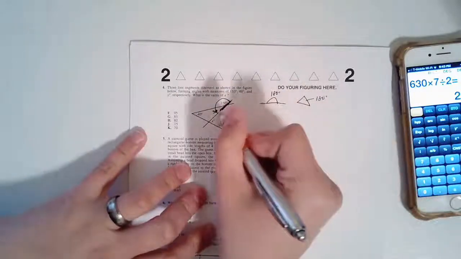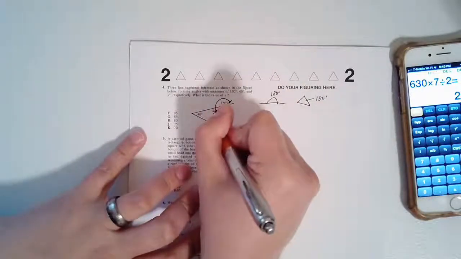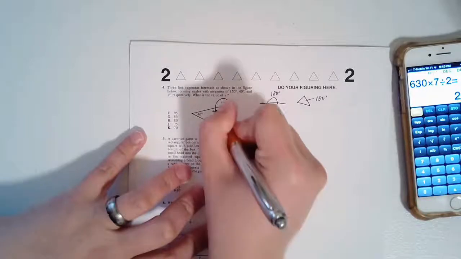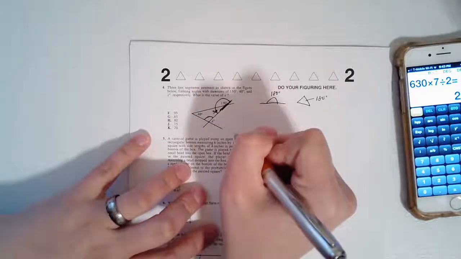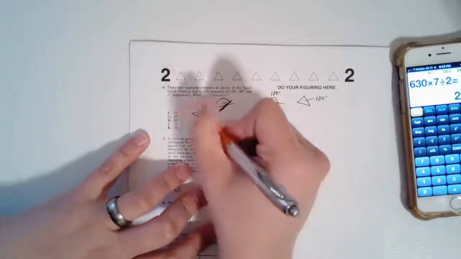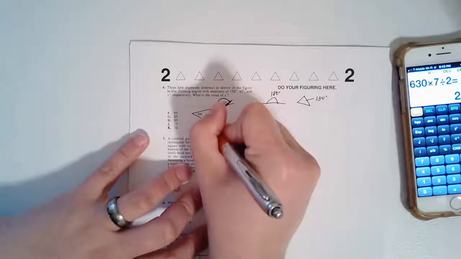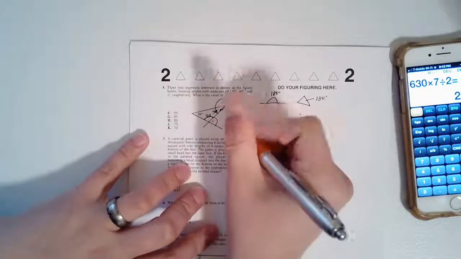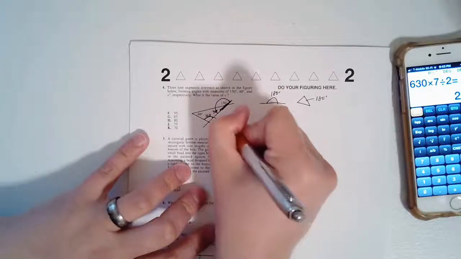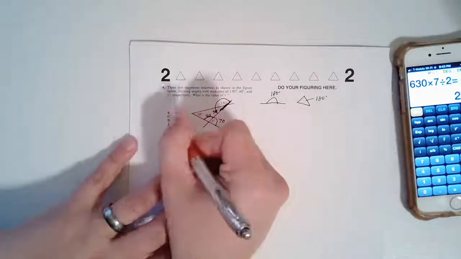Now I have my triangle, 40 and 30, and this unknown number. Well, 40 and 30 together make 70. So then this unknown number right here is 110. And since this is 110, it combines with this to also make 180. That makes this 70. So the answer is K.